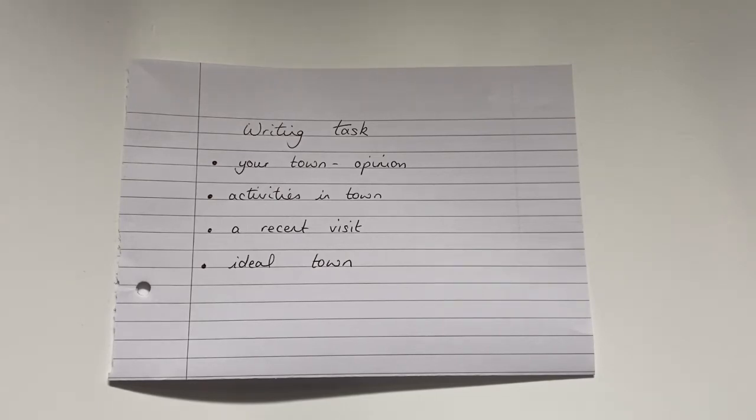So we can see from bullet point 1 that we are being asked here to give opinions, and as I explained a few moments ago, those opinions really need to be developed, and you really need to be giving positive and negative points of view with reasons to get those highest marks. If you look at bullet point 3, it says a recent visit. This should be your clue that you are being asked to write in a different tense, in the past tense. So here is where you will be awarded marks if you are able to successfully write in the past tense.